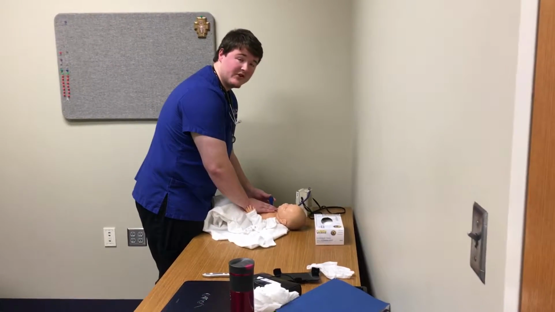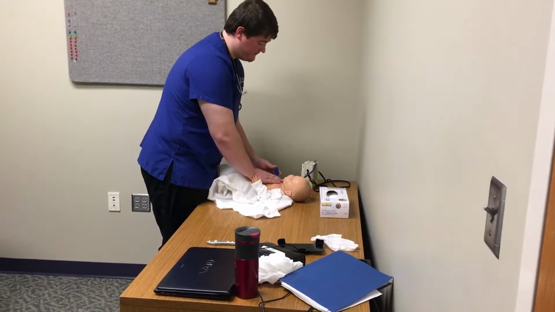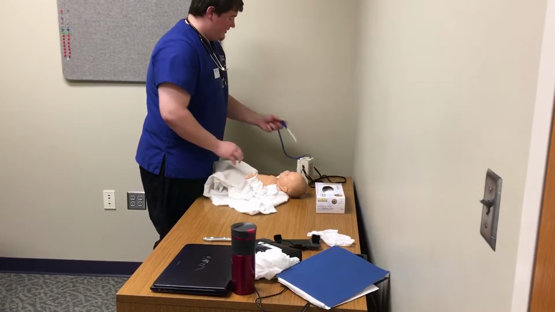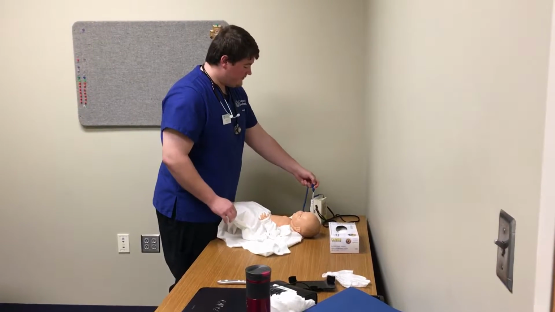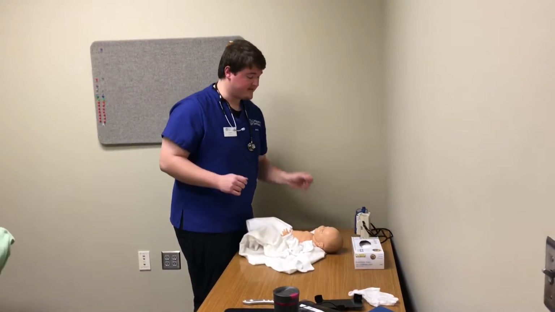Normal respirations for a child is 30 to 60 per minute. The temperature was 98.2 and the respirations were 45. Those are within normal limits.